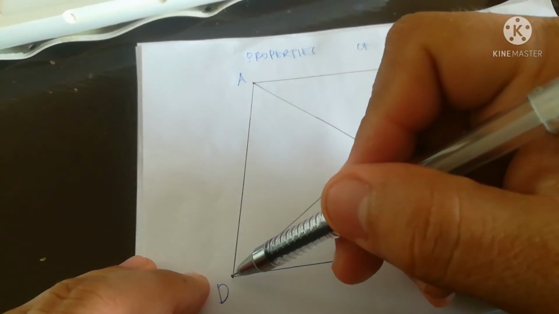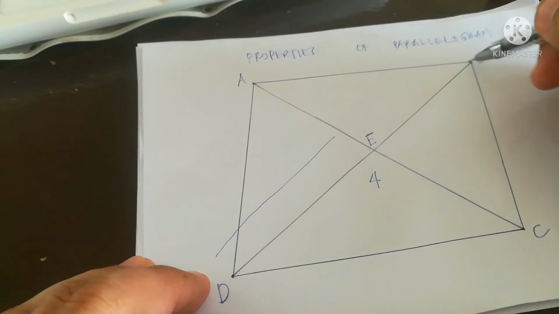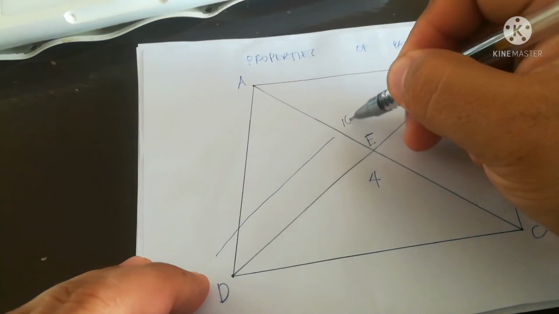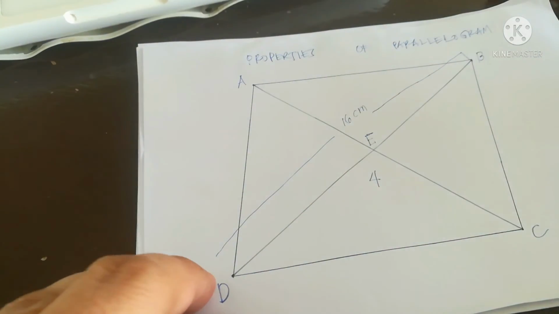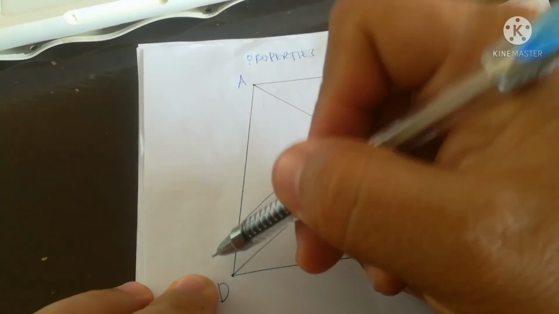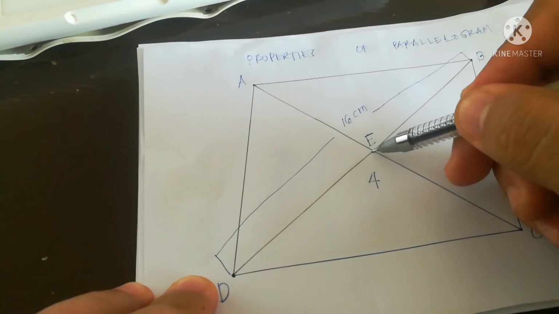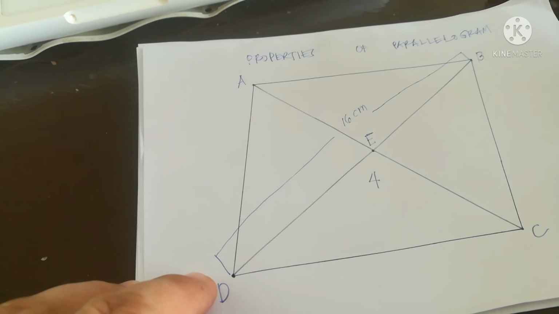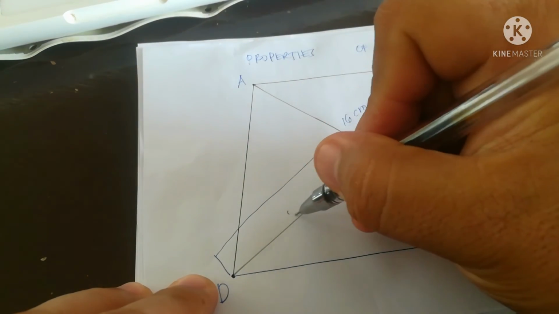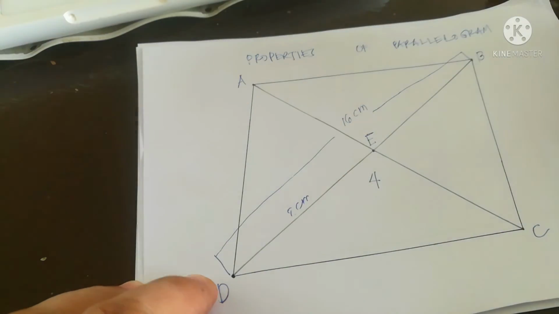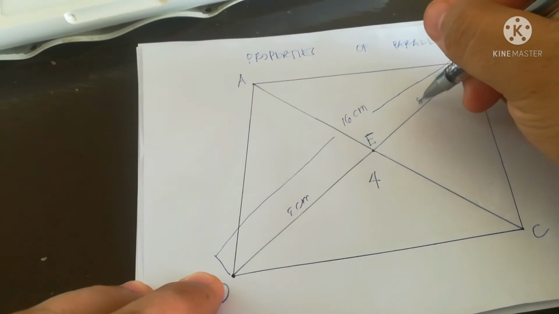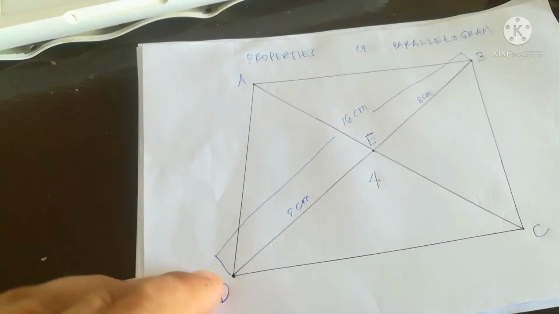If diagonal BD is 16 centimeters, pila man ang sukod from point D paingon sa point E? Yes, this is 8 centimeters. And this is also 8 centimeters.